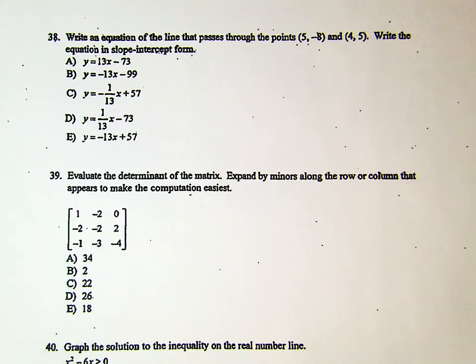The following is for 2008 Math 125 Department Final. In this video, we'll work on number 38, 39, and number 40. Number 38. Write an equation of the line that passes through the points (5, -8) and (4, 5). Write the equation in slope-intercept form.